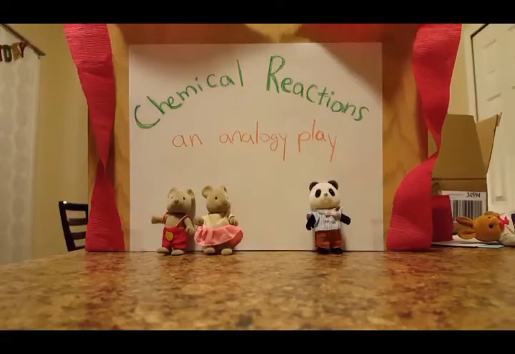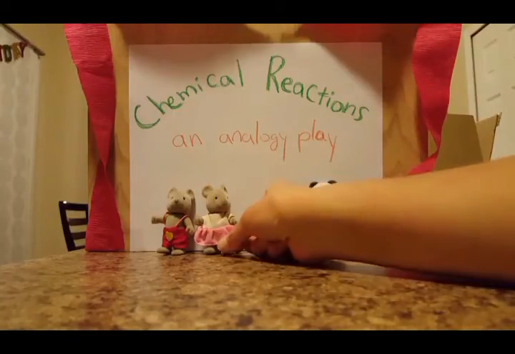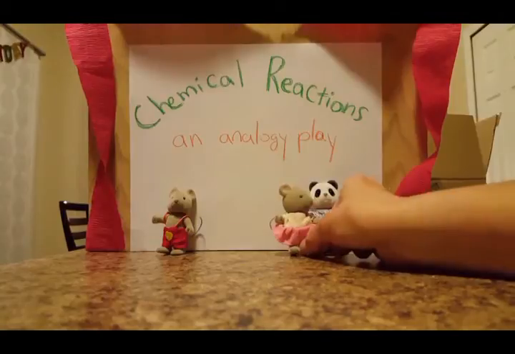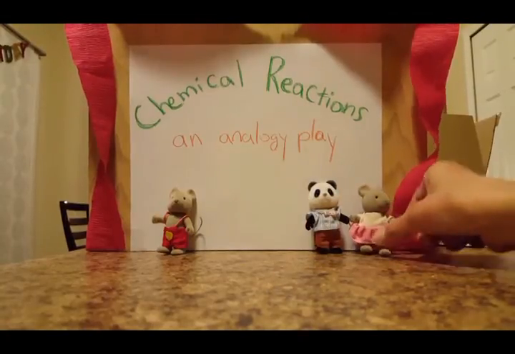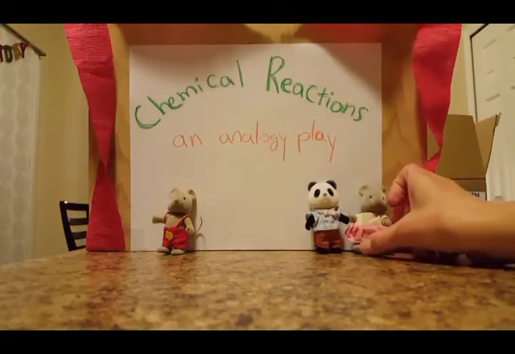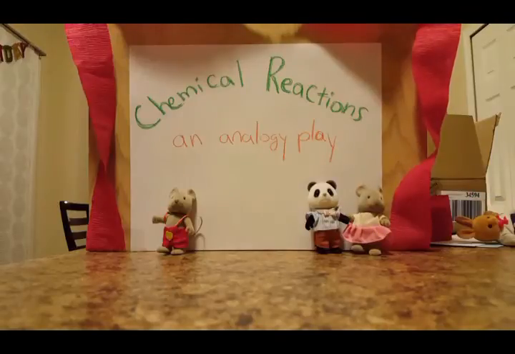So in this example that I have for a relationship, I have the current couple of boy mouse and girl mouse, and maybe things aren't working out so well between boy mouse and girl mouse. So girl mouse breaks up with boy mouse, and now she's going to start dating boy panda.